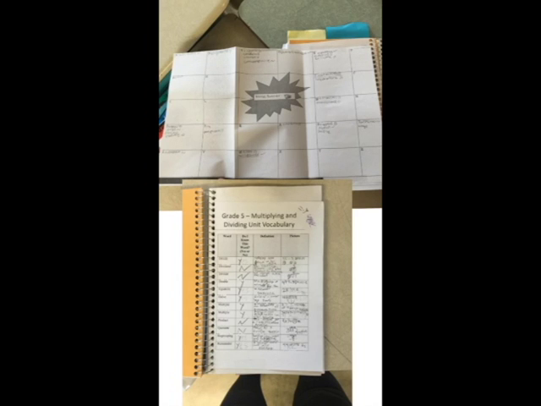The last part of their notebooks is the word list section. We haven't used this section too extensively yet this year, but these are a couple of activities that I have done with them. For one of our math units, I created a list and had the kids go through, and if they had heard that word before, they put yes, and if they hadn't, they put no. And then as we moved through the unit, we created definitions for each of the words and came up with a picture or illustration to go with it so that they had a visual to help them understand as well.